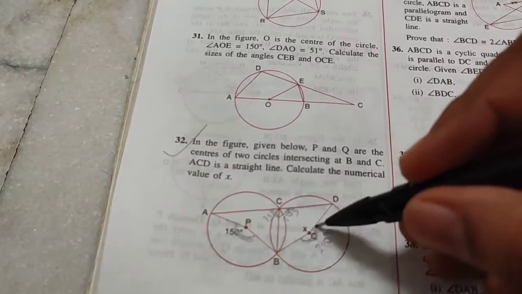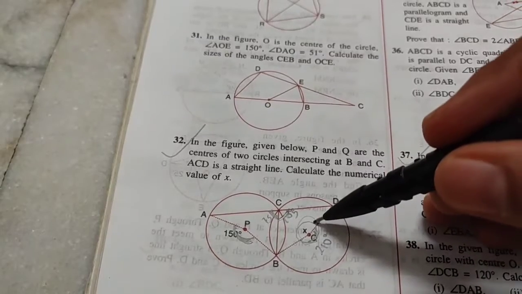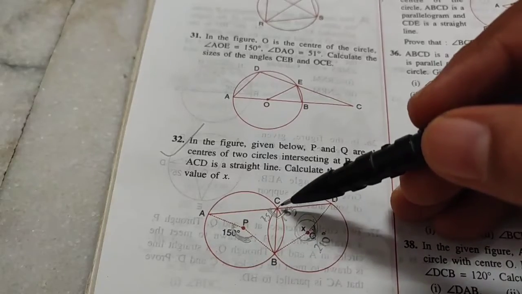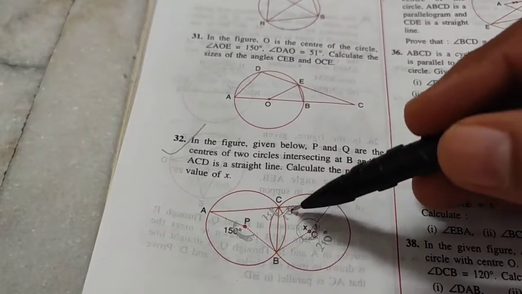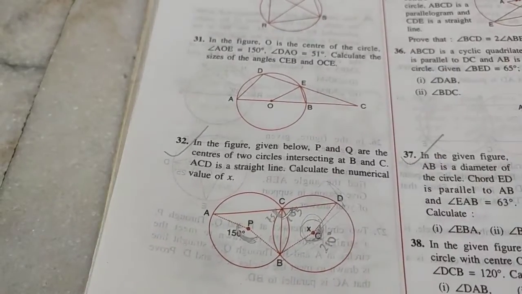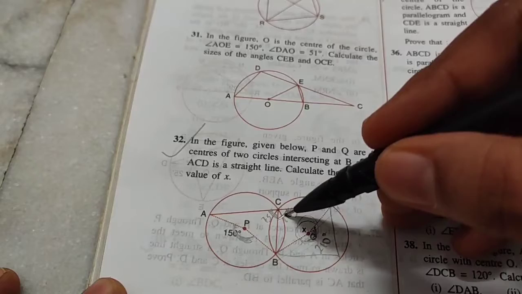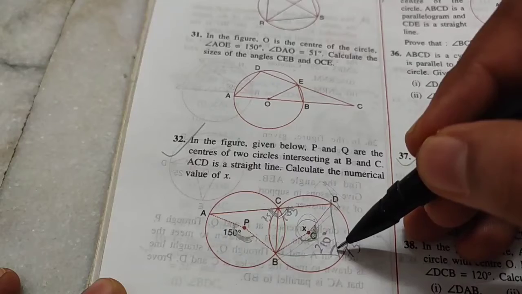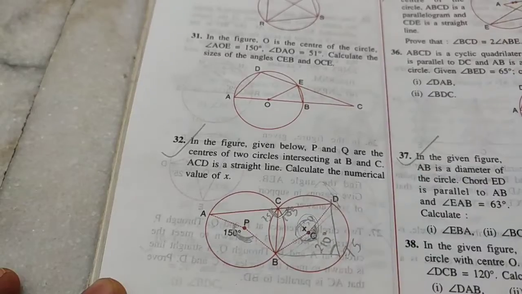Because if this is 210 and angles around a point have to be 360, so x will be 360 minus 210, which is 150. Another method could be that, no, that will be too long. No, x and 105 are not supplementary. It's not a cyclic quadrilateral. The other method I was trying to say is that you could draw a cyclic quadrilateral with 105. So this will be supplementary, that will be 75, and then x will be double of 75 because it's a central angle of that, and that will be 150. So if you want to do it like that, you can.